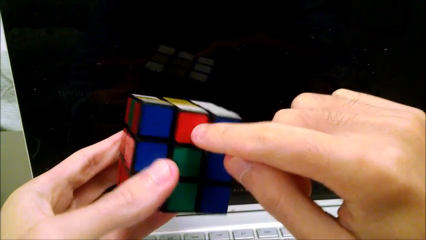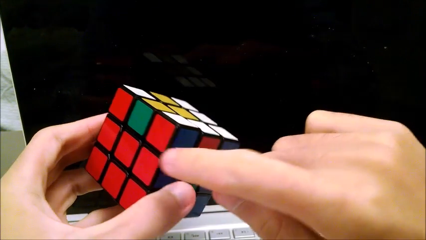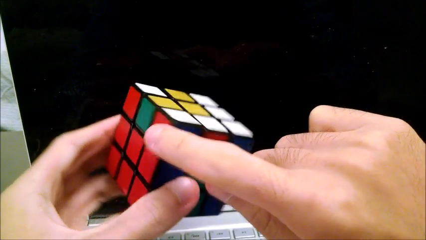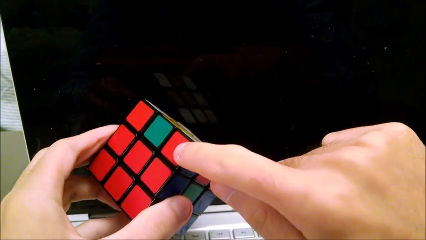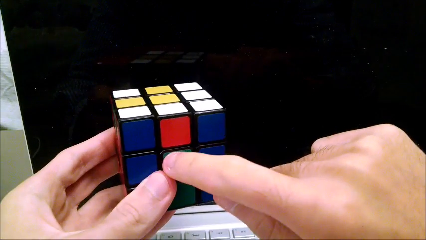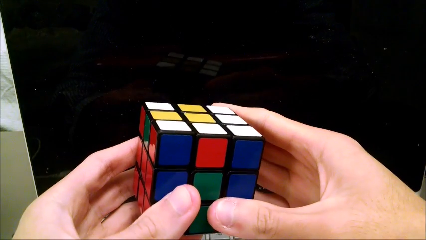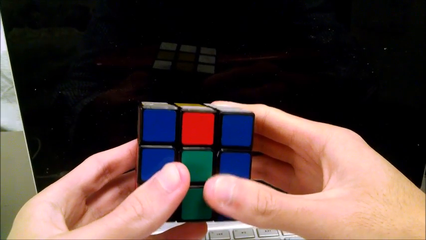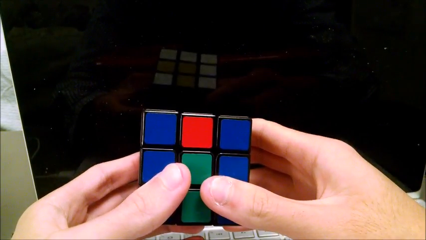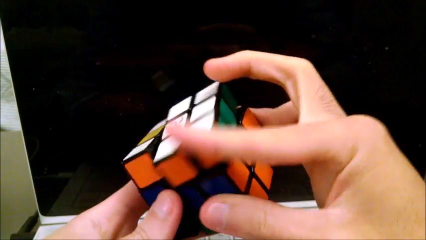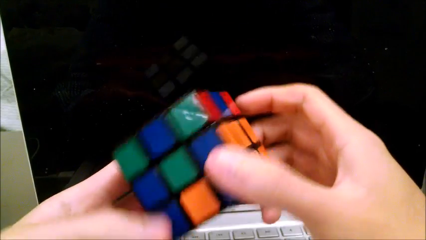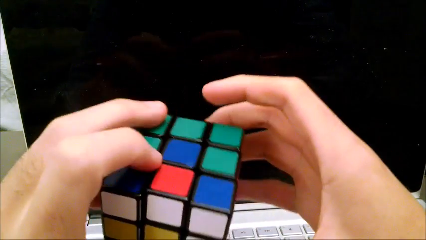Now we're up here, so I have to do an M prime U2 M to place first. And I do a U prime to get red onto the F face, since this is red, so it needs to match that. And since these are the same color again, my second AUF is also a U prime. So my entire solution is M prime U2 M, first AUF U prime, M2, second AUF U prime.